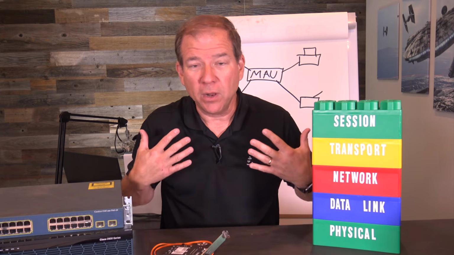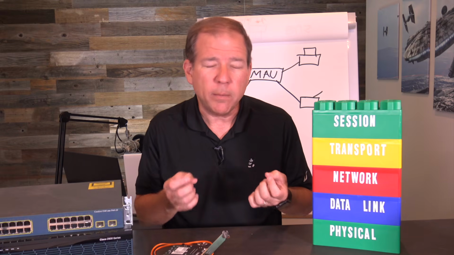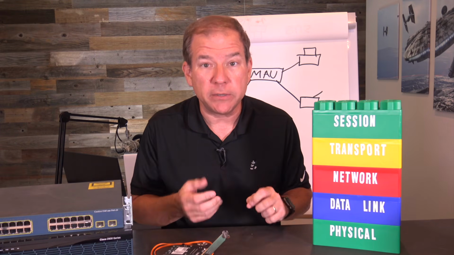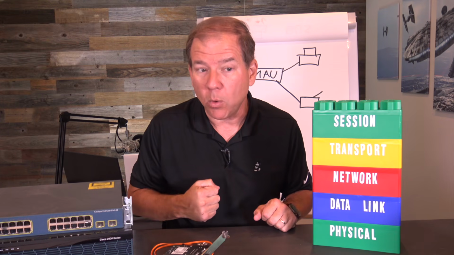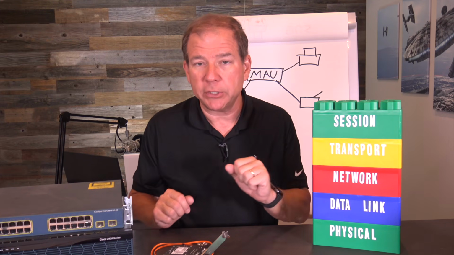I do a lot in the unified communications world, and as we're setting up a voice phone call, we're going to be negotiating things like what port numbers are we going to be using? What UDP port numbers are we going to be using for RTP? What codec, what method of encoding voice are we going to be using? Those parameters that we're negotiating, that's all happening here at the session layer.